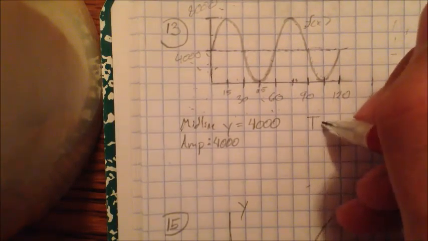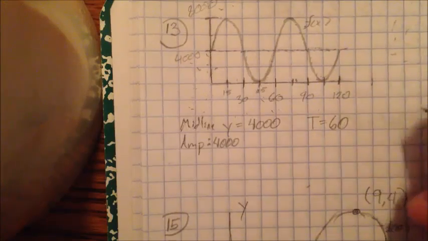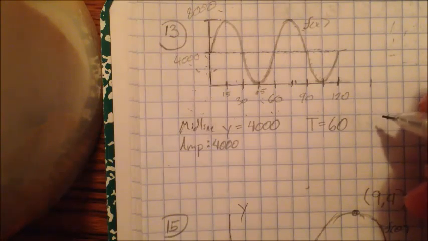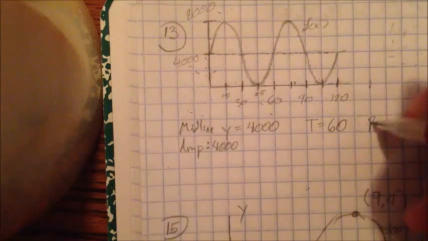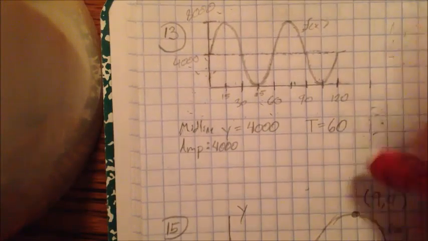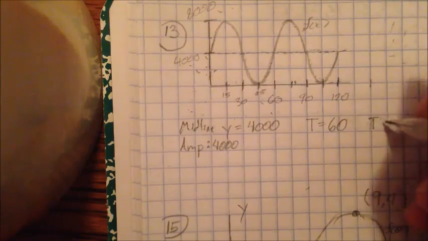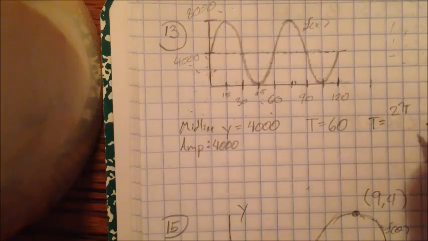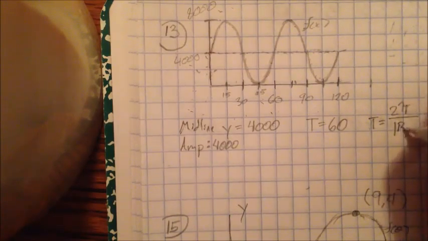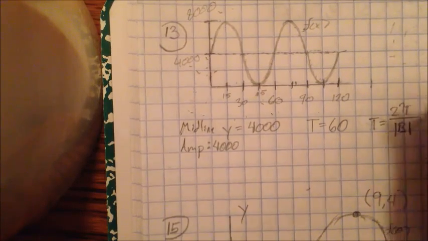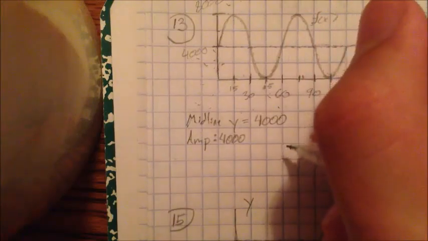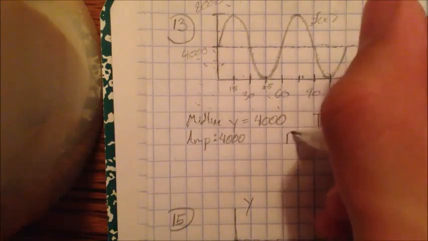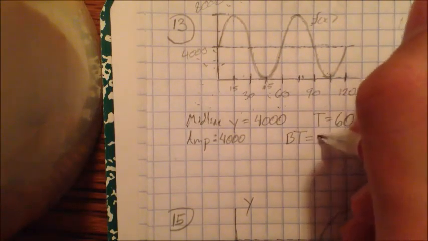So T equals 60. But as we know, we can't really use period in a formula. We need to convert this into B. So T equals 2 pi divided by the absolute value of B. So we know that BT equals 2 pi.